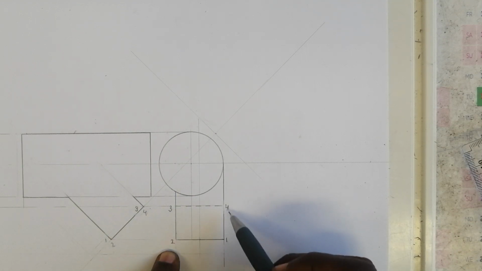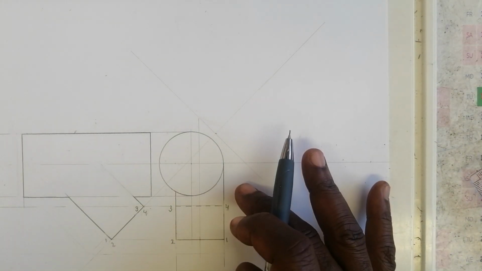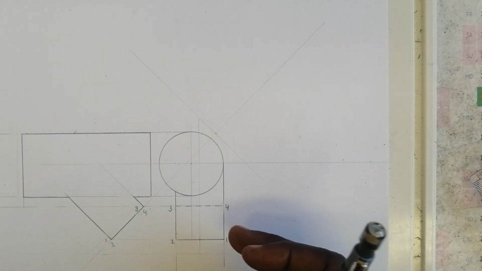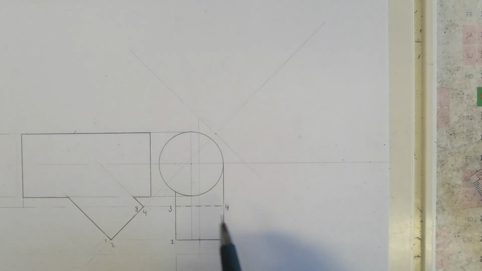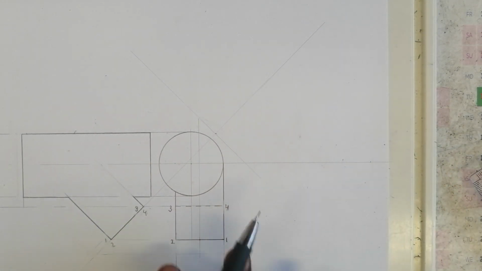On the right hand side we have 1 and 4. Let's start with 1 and 4 because 1 and 4 we are seeing it. If you understand, this is the left view. 1 and 4 is your right hand side. 2 and 3 is at your left hand side.